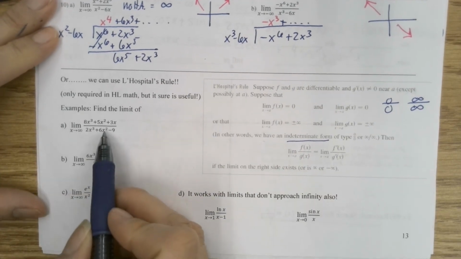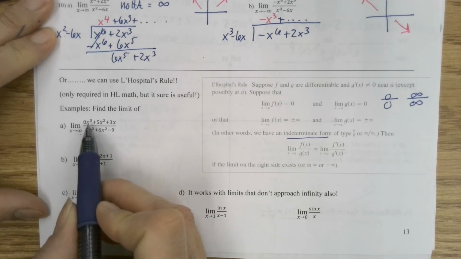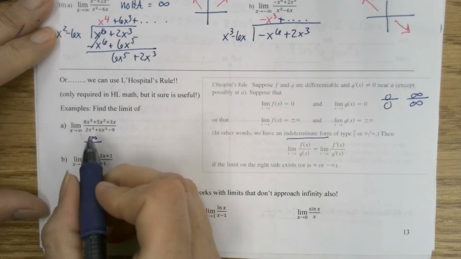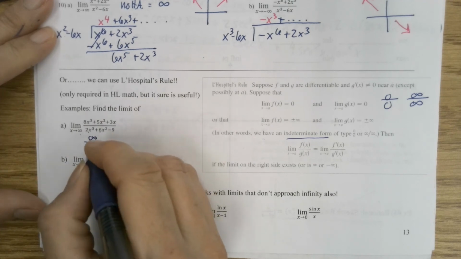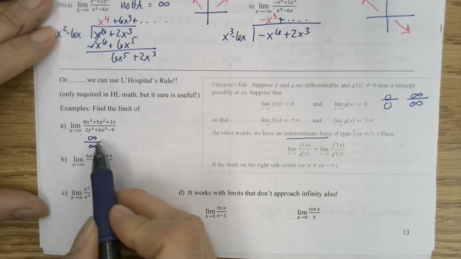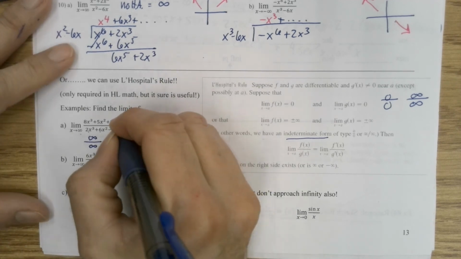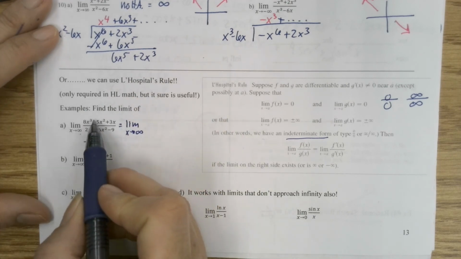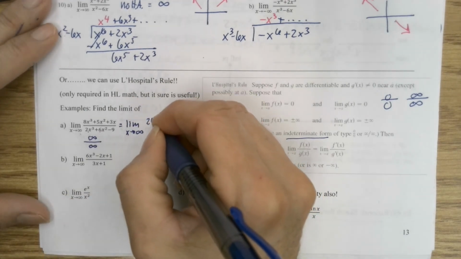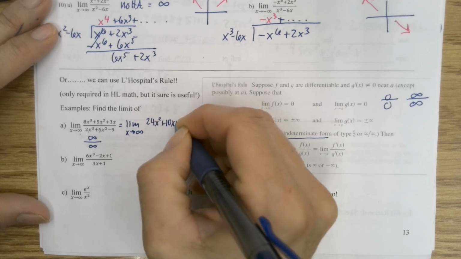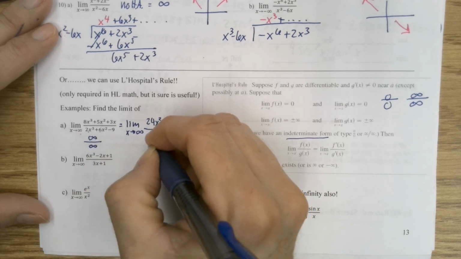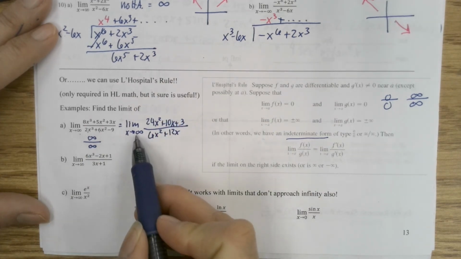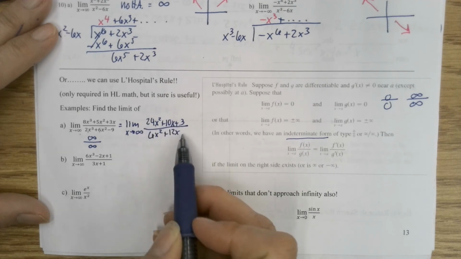So if you look at example A, if I substituted an infinity in here, I would have infinity plus infinity plus infinity, which would be infinity, over infinity plus infinity minus 9, which is still going to be infinity. So that is definitely an indeterminate form. So what I'm going to do instead is find the limit as x approaches infinity of their derivatives. So the derivative would be 24x squared plus 10x plus 3 over 6x squared plus 12x. And if I substitute infinity in, guess what? I still get infinity over infinity.